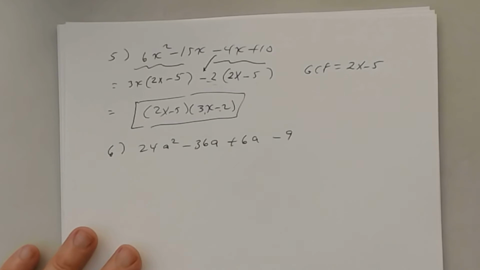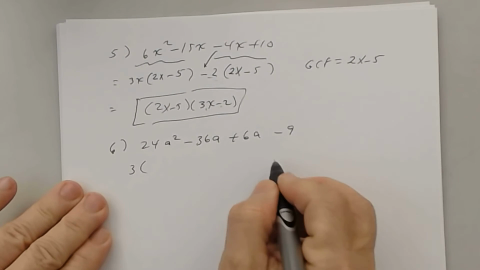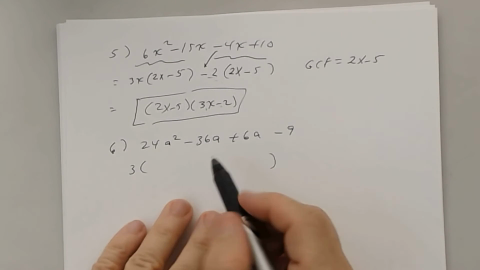6 will go into 9 evenly, but 3, right? All right, this time we have a GCF. It's 3. So I'm going to factor out the 3, just like we did before. Remember the first set of problems where we had the GCF? So it'll be 3 times, and let's talk about what's inside the parentheses.